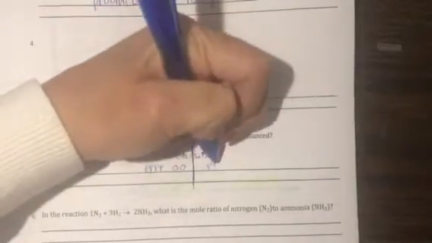I'm going to scoot that up. I'm going to start on number 5. What are the correct coefficients? What they're asking you to do is balance the equation. So you guys can be balancing it and then you can check with mine.